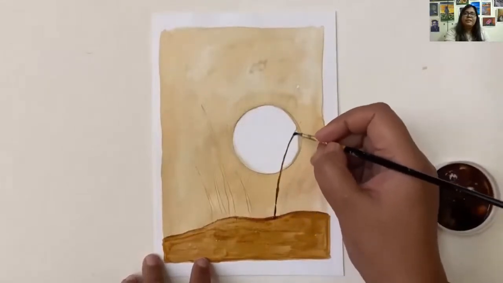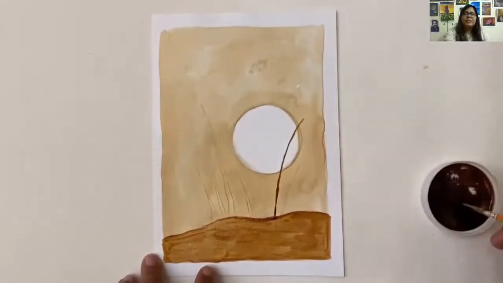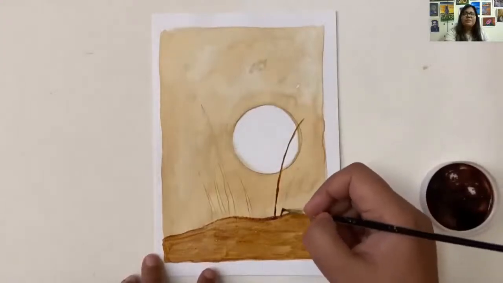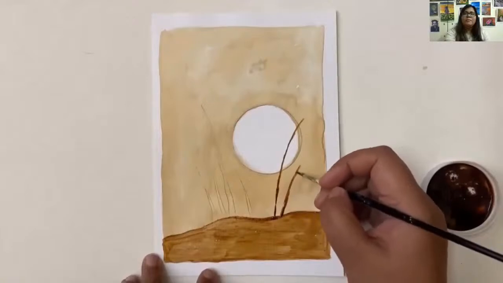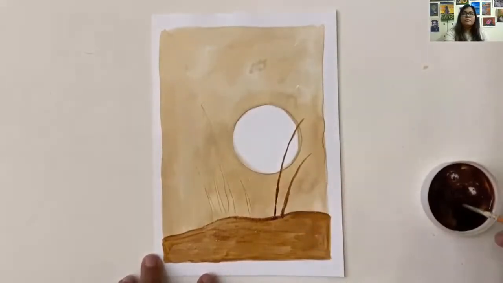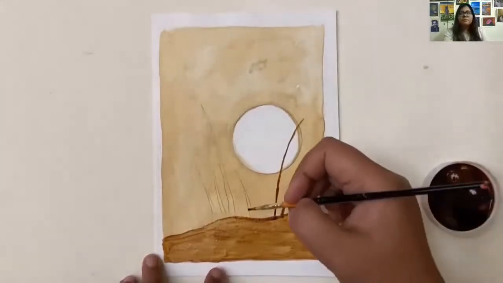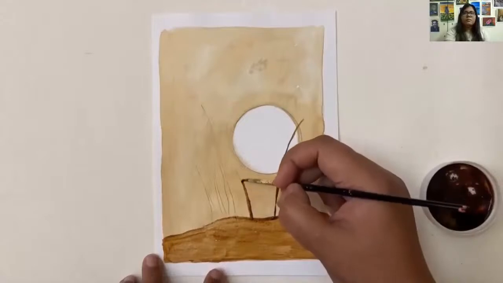Be careful when you're painting inside the sun, your color should not spread. Your sun should remain white and untouched. Only the grass should be covered, that's all. Okay, one more here.